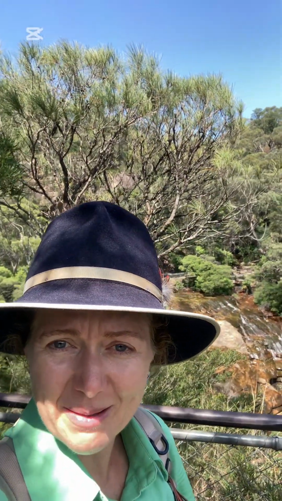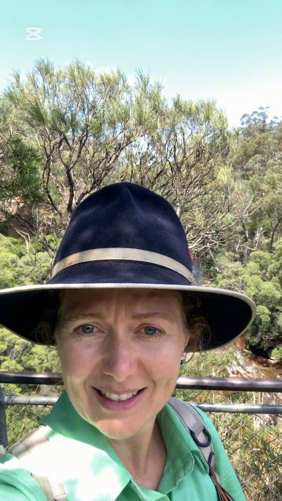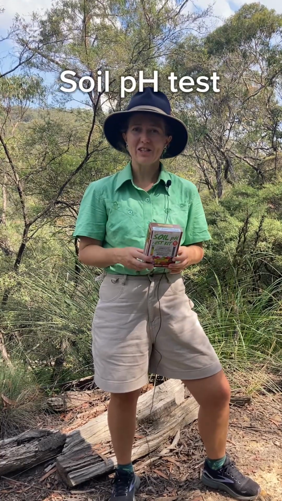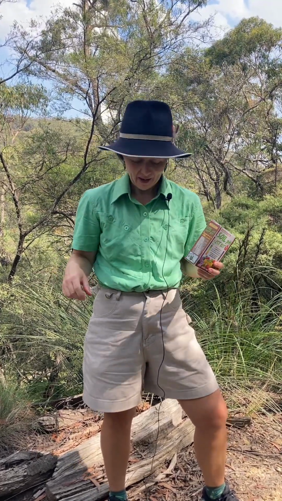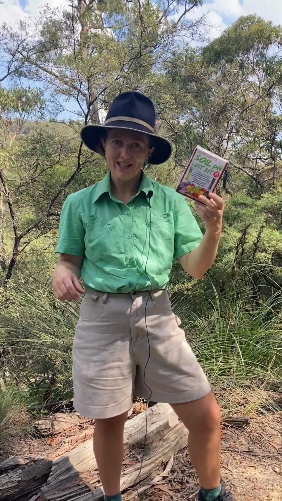We've almost made it round to Wentworth Falls and the creek just above the falls, and I will show you some fieldwork equipment and testing around there. In a sandstone environment, you can do a pH test of the soil, which has weathered from the bedrock in the area. And the way I'm going to do that is by using this simple pH soil kit.